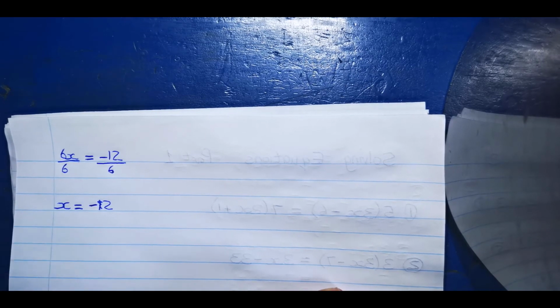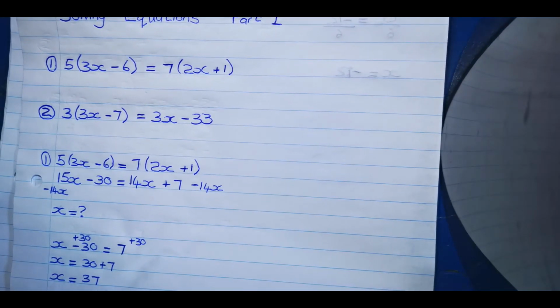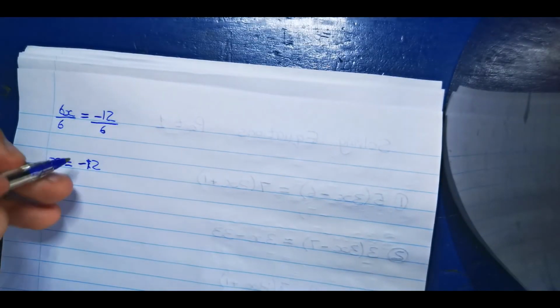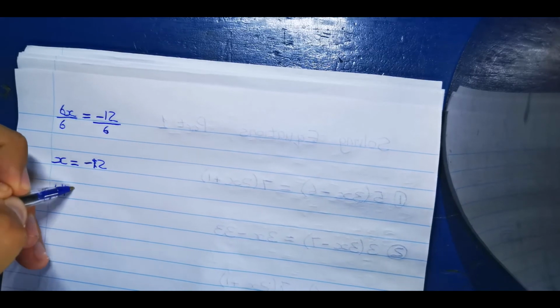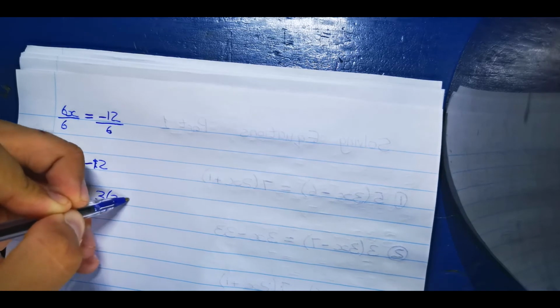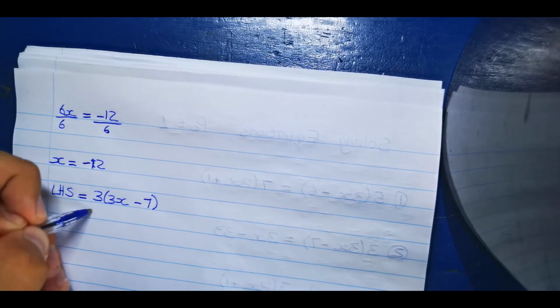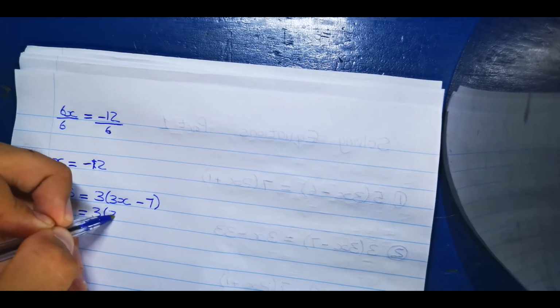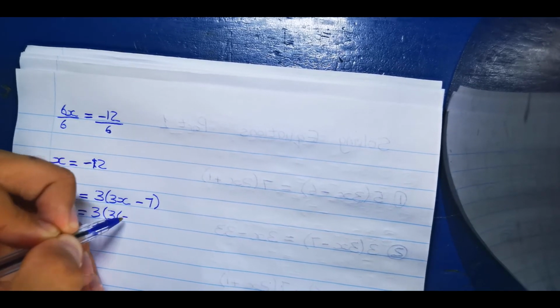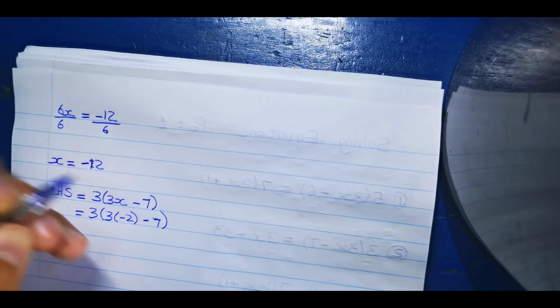So to test it, we just go back to our original question, which is 3 times (3x minus 7). So we test that. We say the left hand side is equal to 3 times (3x minus 7). So we say 3, and then we substitute minus 2 in, because that's the value of x, minus 7.